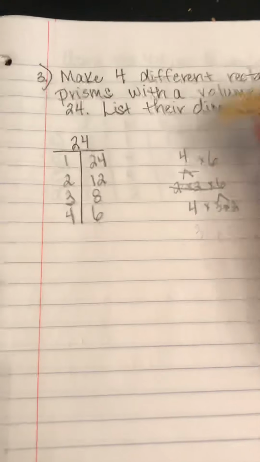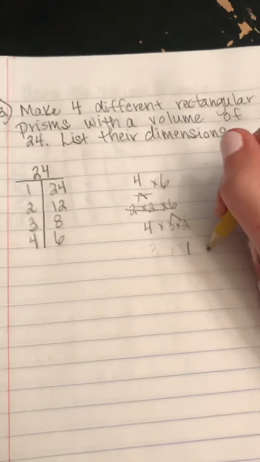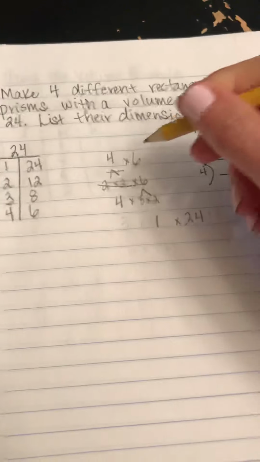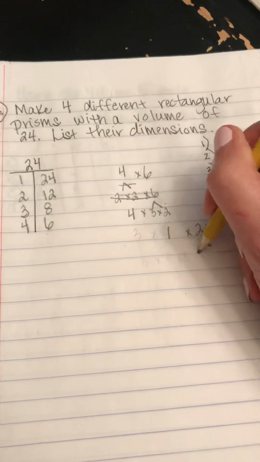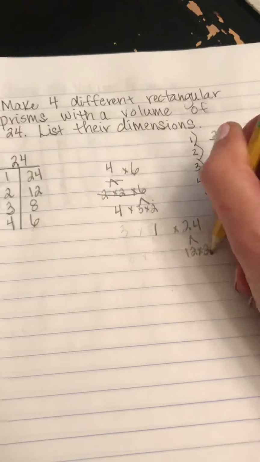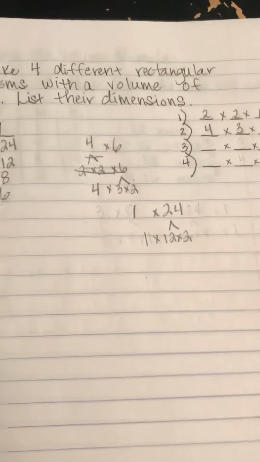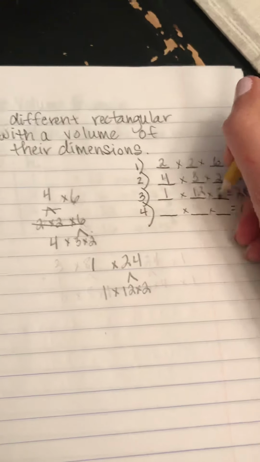Let's look at the 1 and the 24, the first set. We could break apart the 24 into 12 and 2, right? And then say 1 times 12 times 2. Let's use that one. 1 times 12 times 2 is 24.